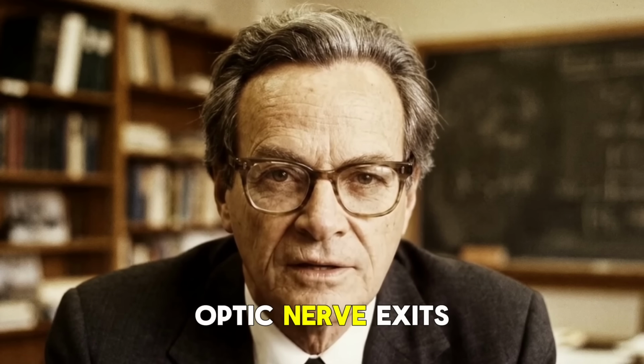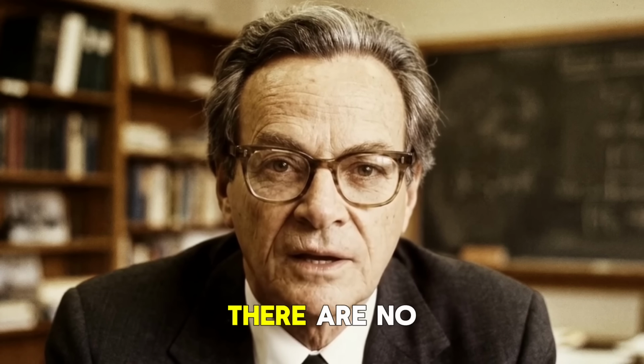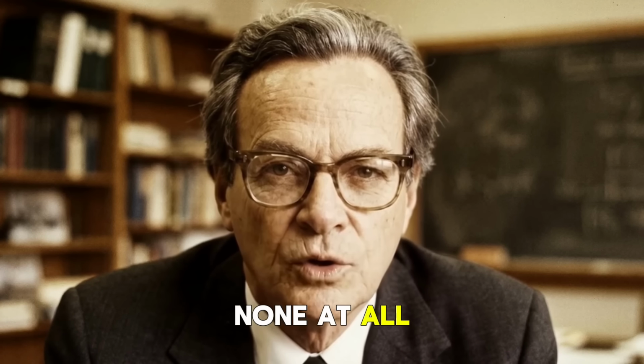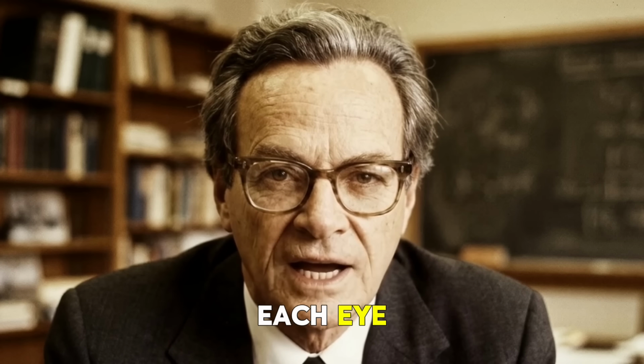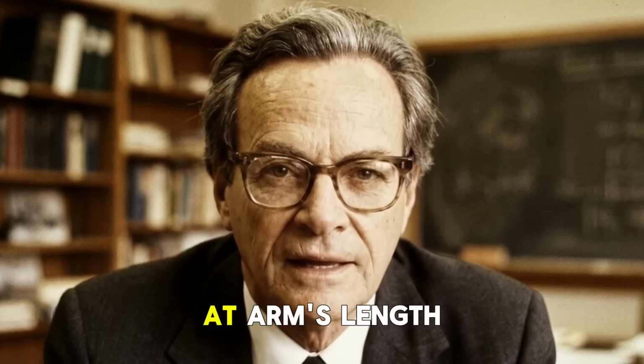And it gets worse, or better, depending on how you look at it. Right where the optic nerve exits the back of each eye, there are no photoreceptors. None at all. You have a blind spot in each eye, roughly the size of a lemon, at arm's length.